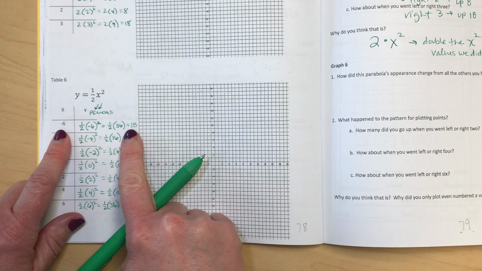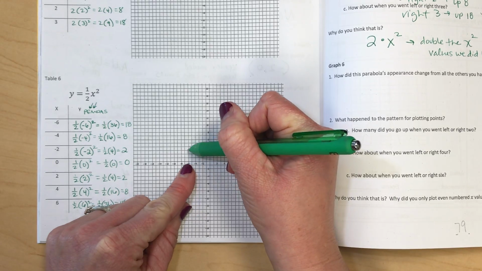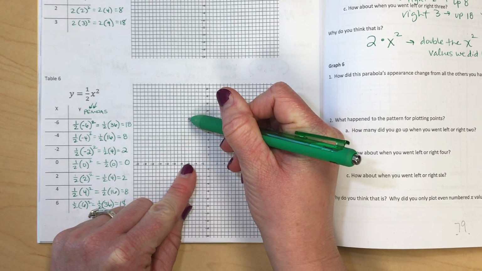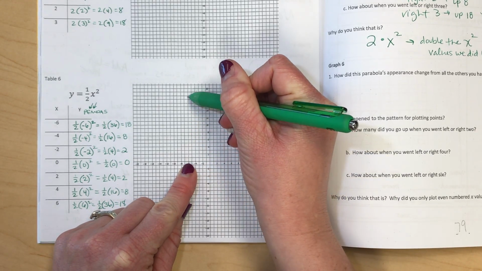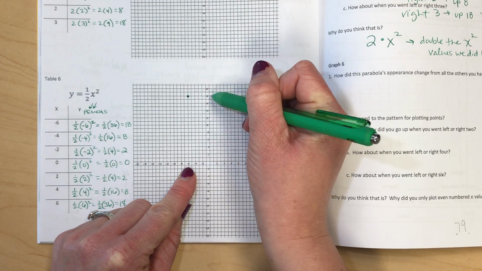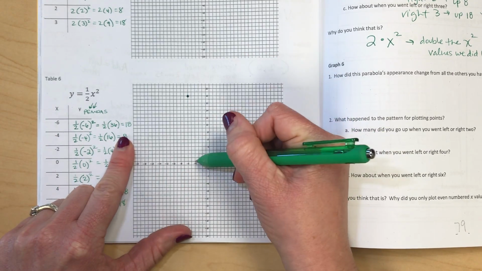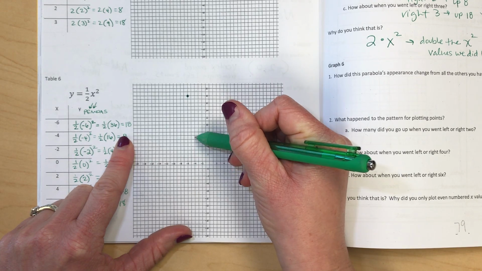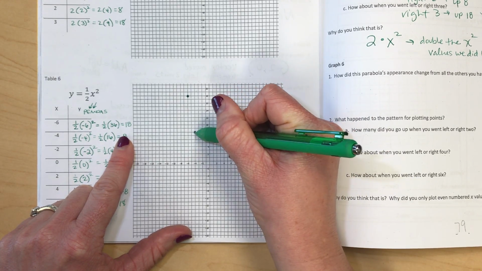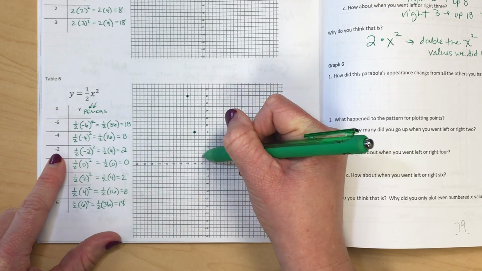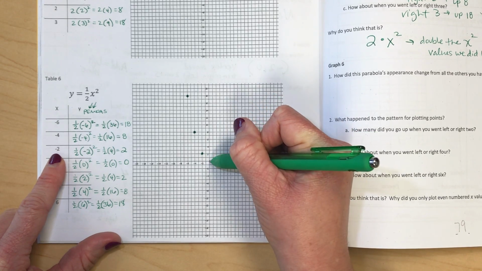So I'm going to start with this one, -6, and I'm going to go up 18. And then (-4, 8). (-2, 2). (0, 0).